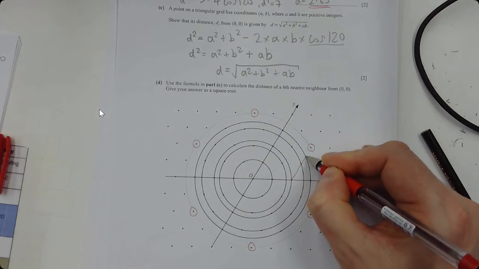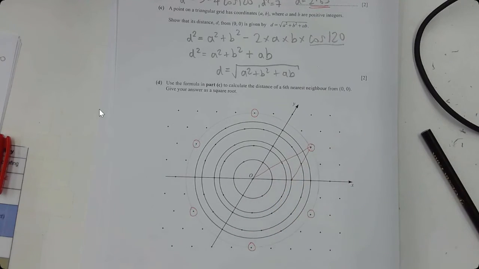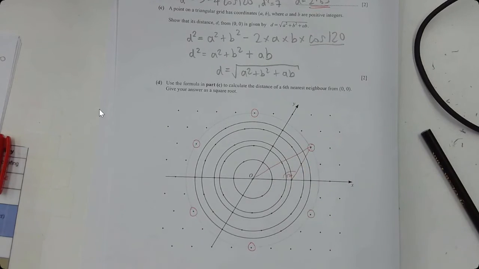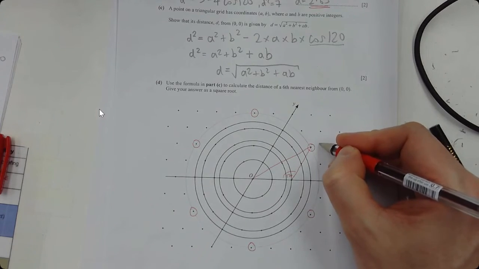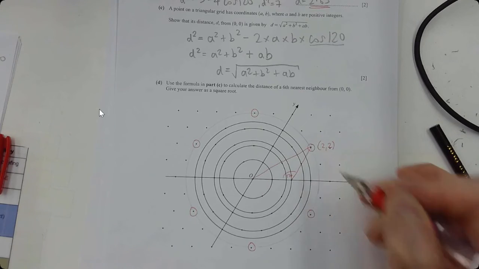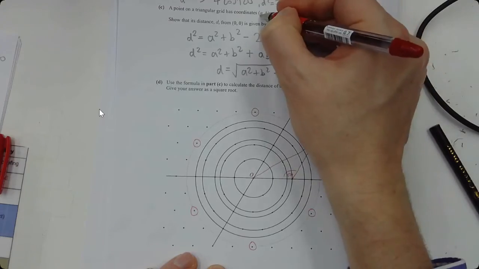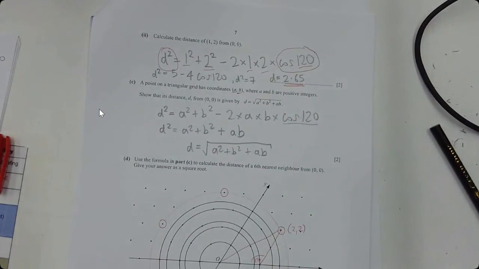So I'm going to set up the triangle the same way that is set up using the formula, which is using that angle of 120 degrees. So there we go. So that's the triangle that we would find. And let's look at the coordinates. So we can substitute in the values of A and B. Well, it looks like it's 2, 2. It is. So the coordinates at that point, 2 across and 2 up. So it's 2, 2. So using this formula, A is 2 and B is 2 as well.